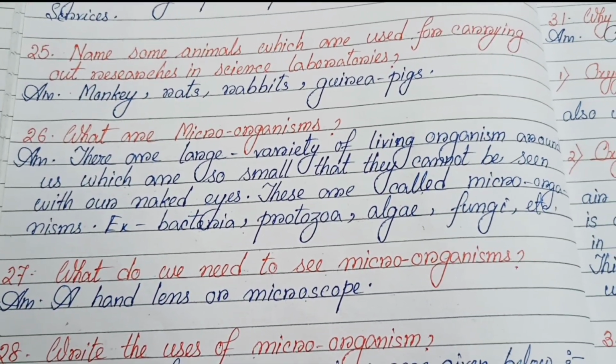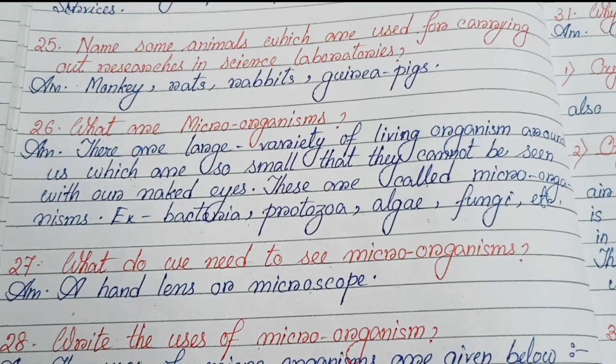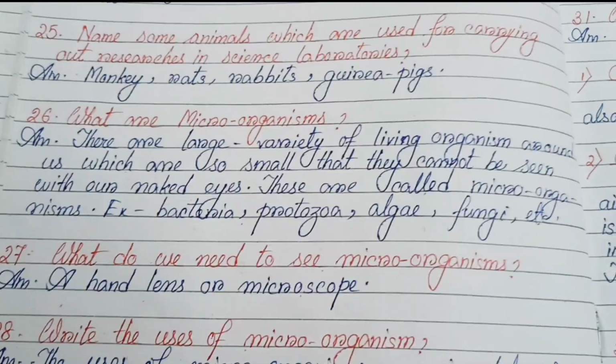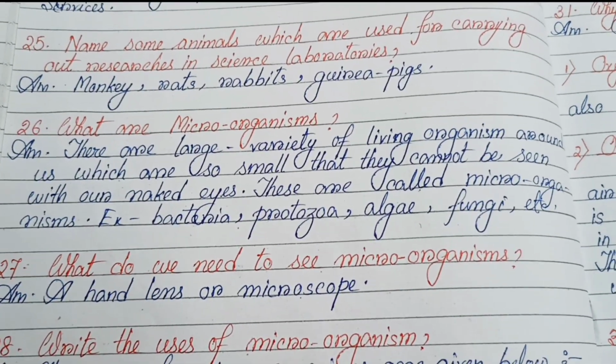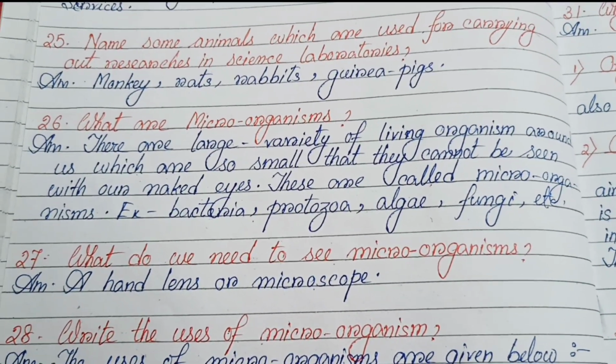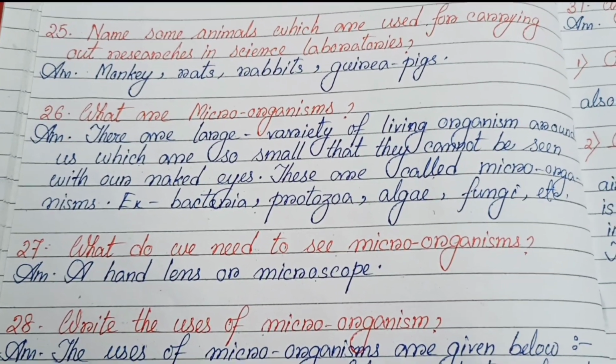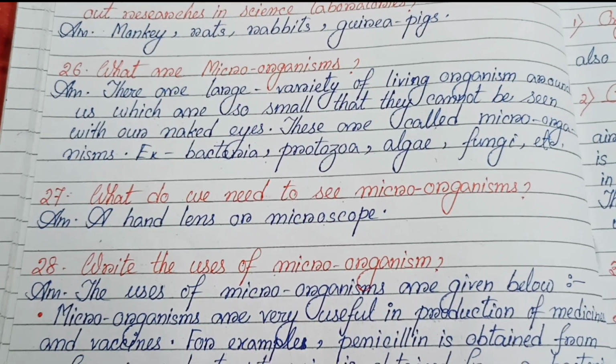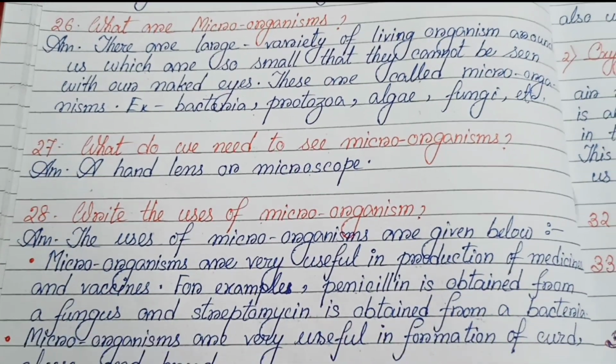Number 27, what are microorganisms? There are a large variety of living organisms around us which are so small that they cannot be seen with our naked eyes. These are called microorganisms. Example: bacteria, protozoa, algae, fungi, etc.